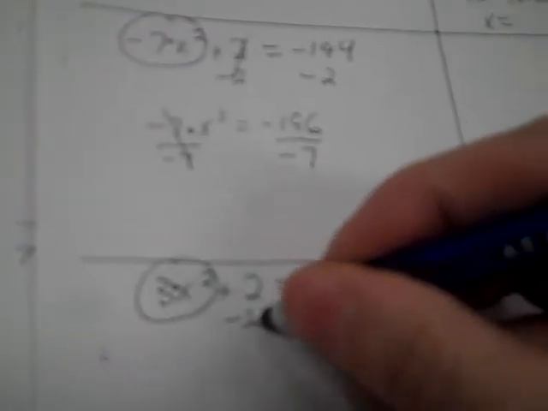Okay, 3x to the second power plus 2 equals 56. Two answers. Do I have any x's not to the second? I don't, so I can isolate the x to the second. So write that, and then dot and circle. Plus 2, so we need to minus 2. 56 minus 2 is 54.